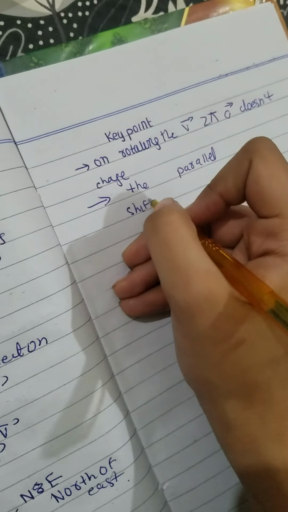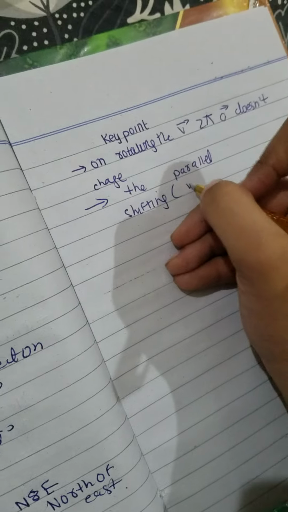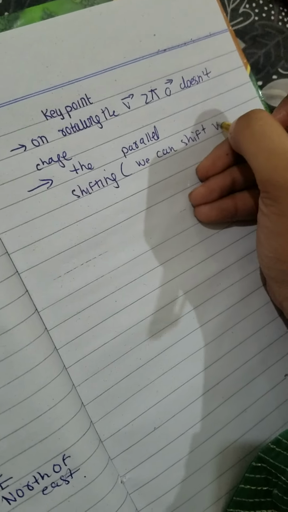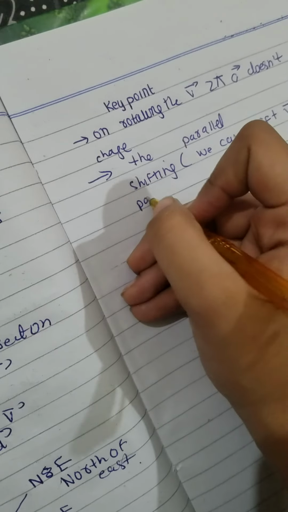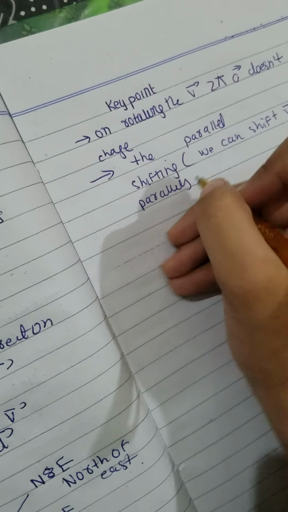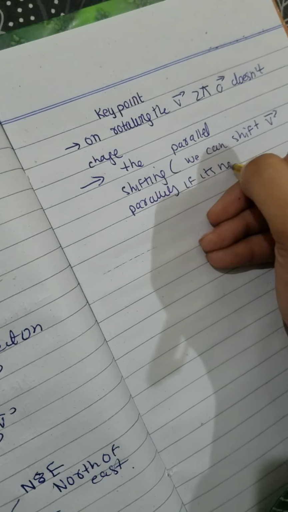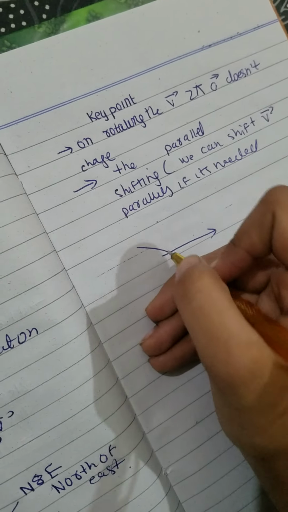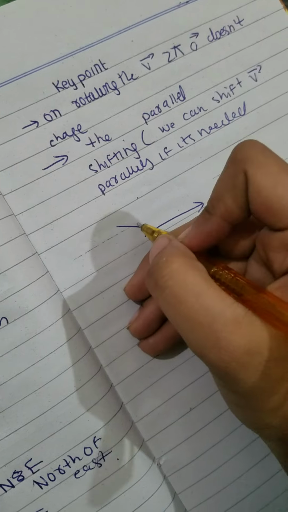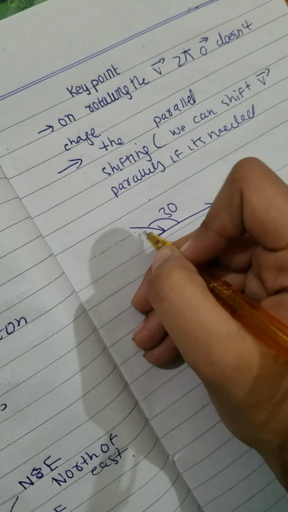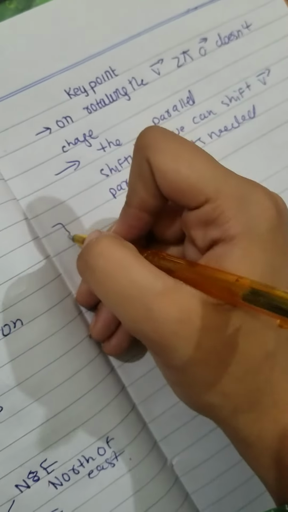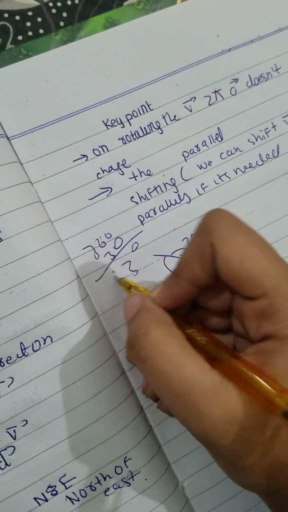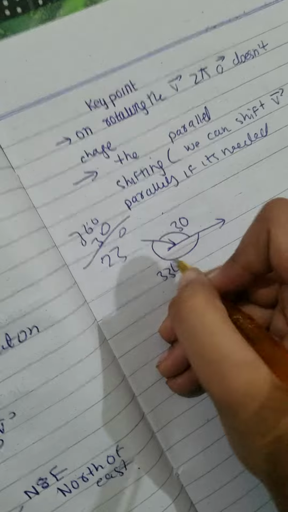Shifting of a vector, what does it mean? Let me just write it. We can shift a vector parallelly if it's needed. For example, I have a vector like this. And here we have an angle of 30 degrees, and this is 360 minus 30, which is 330 degrees. This is the angle, 330 degrees.